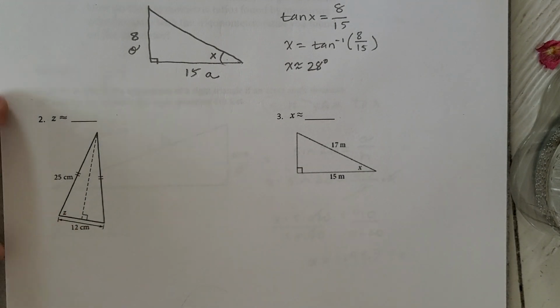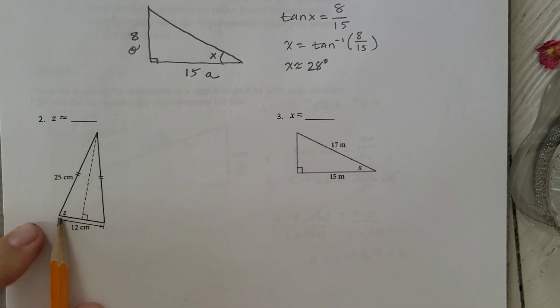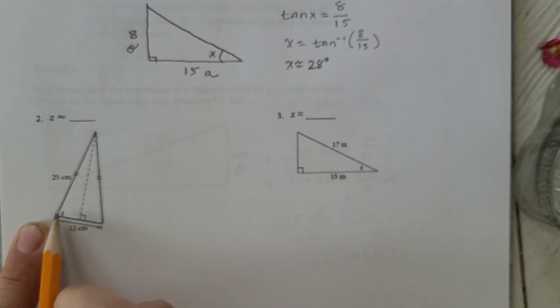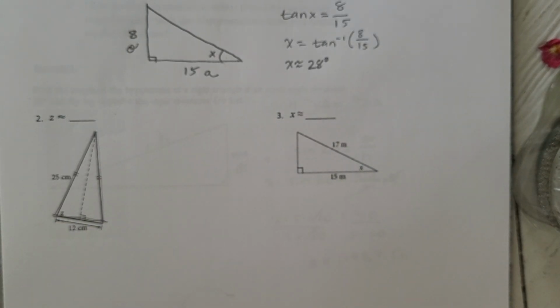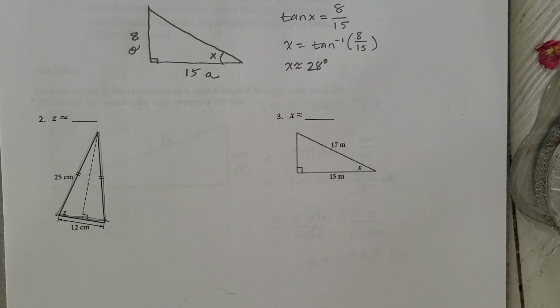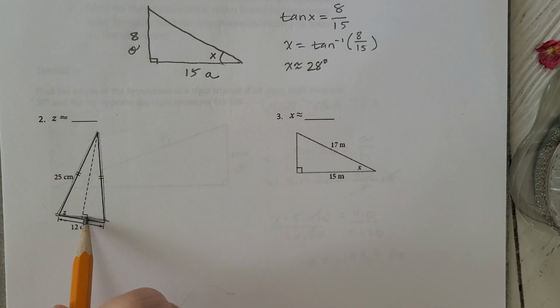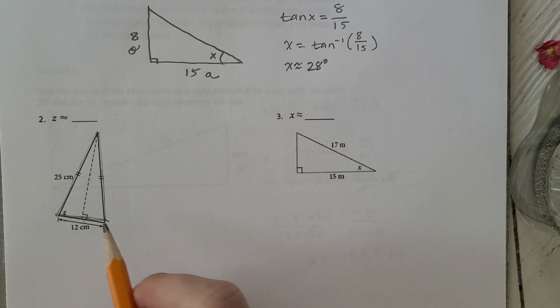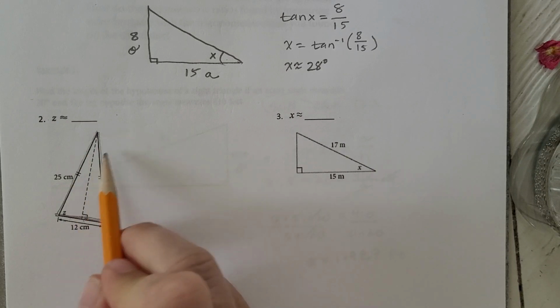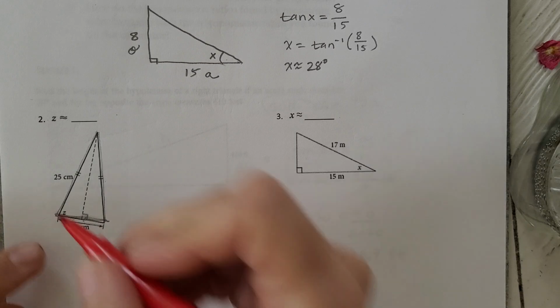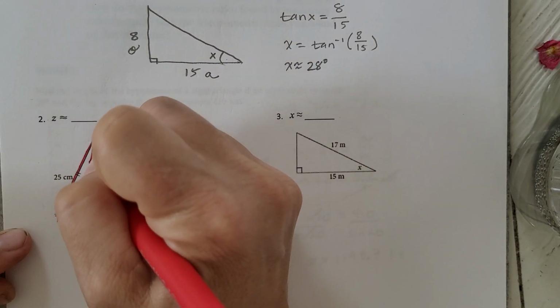For number 2, we are finding the measure of angle Z. So Z is the base angle of an isosceles triangle. So this is, again, another problem where we are bringing in content that we learned much earlier in the course. This is actually from chapter 4, because we know that if we have an isosceles triangle and we have an altitude from the vertex angle, that is also the angle bisector of that vertex angle, and then it's also the median to the base.